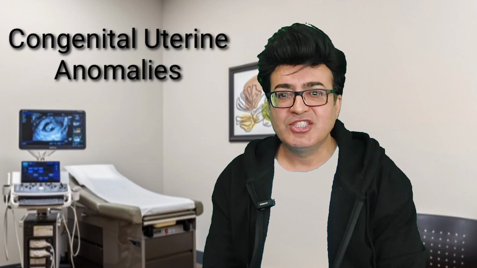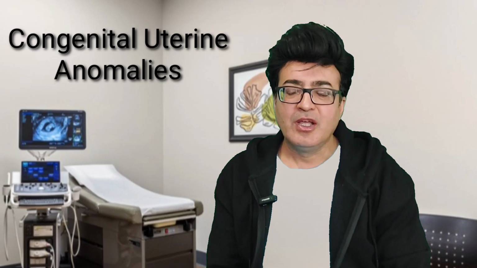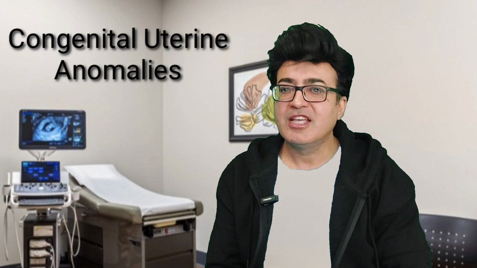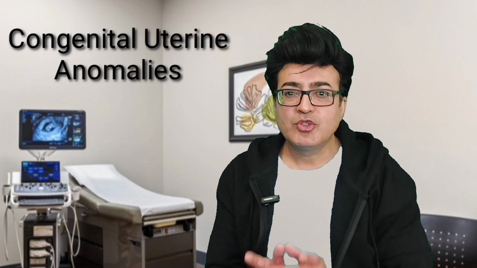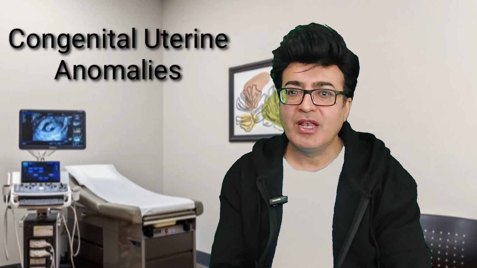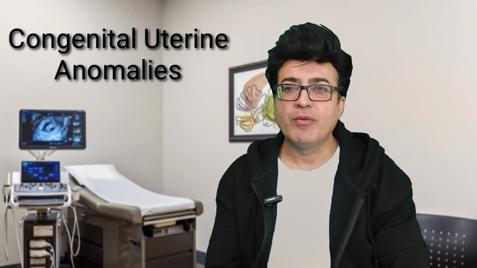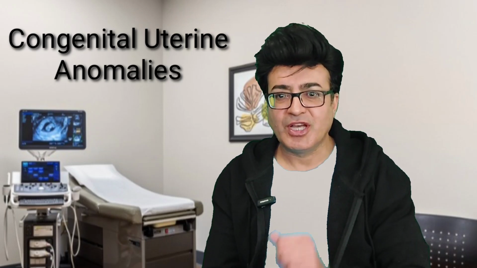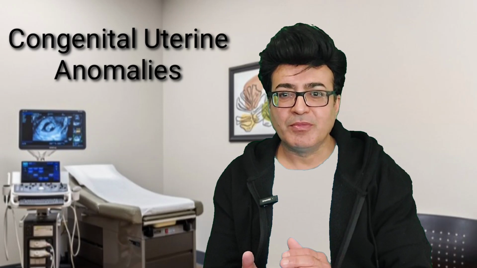Mind you that congenital anomalies occur when the caudal end of the mullerian duct does not fuse. These two mullerian ducts come together and their caudal ends fuse to form the uterus, cervix and upper part of the vagina.